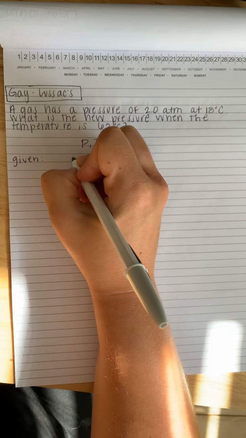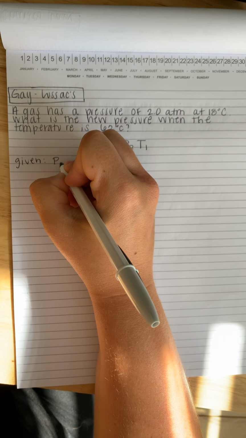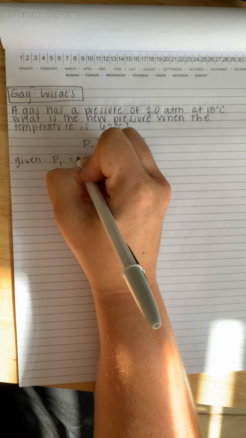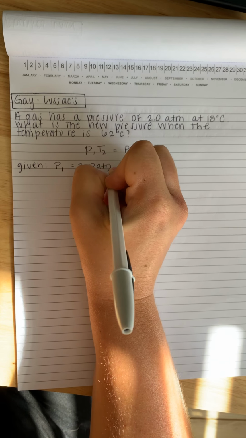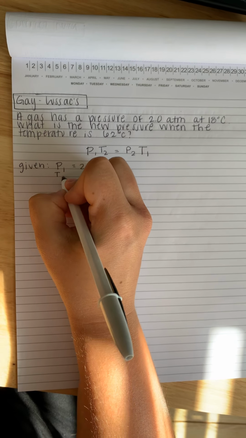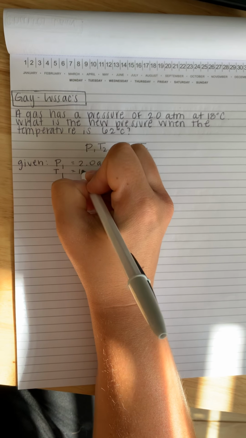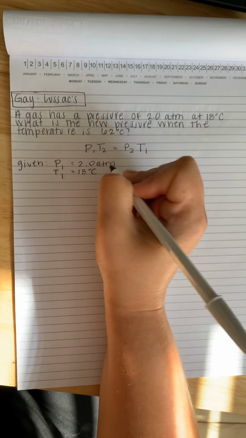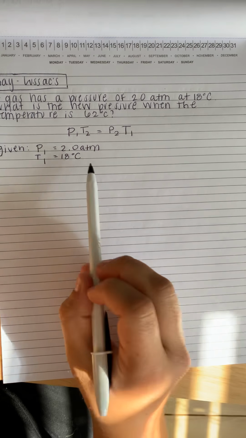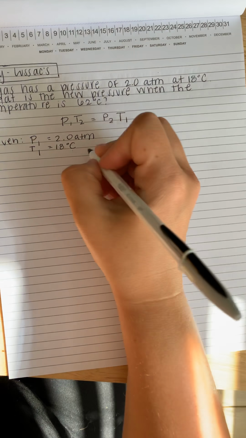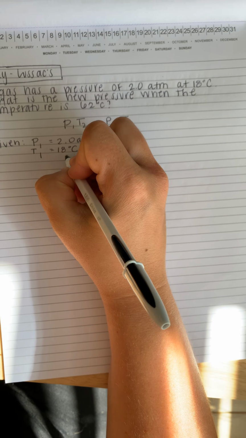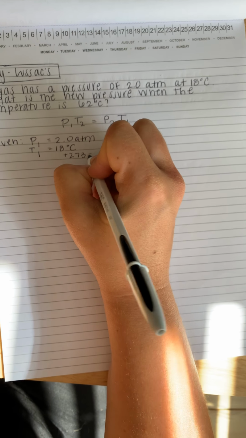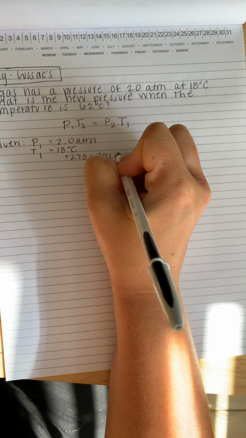Some things that we're given. The pressure of the first gas is 2.0 atmospheres. The temperature of the first gas is 18 degrees Celsius. So remember, whenever we're working with gas laws, it always has to be in Kelvin. So how we convert from degrees Celsius to Kelvin, all you have to do is add 273. So 18 degrees plus 273 gives us 291 Kelvin, okay?